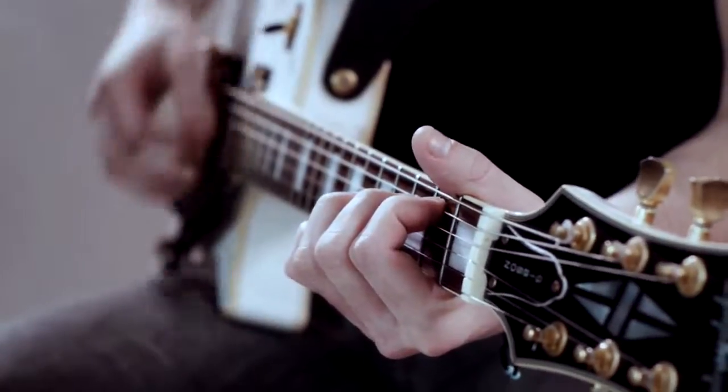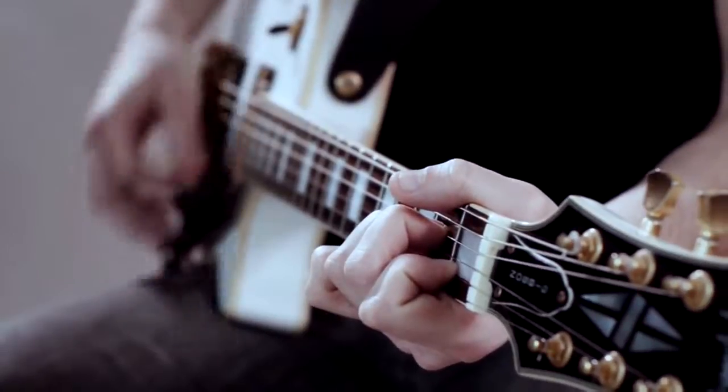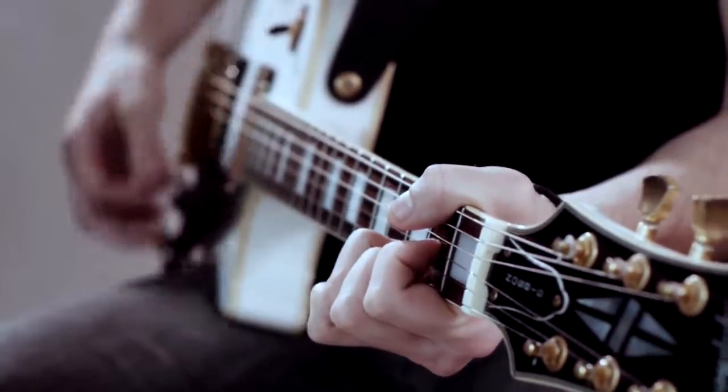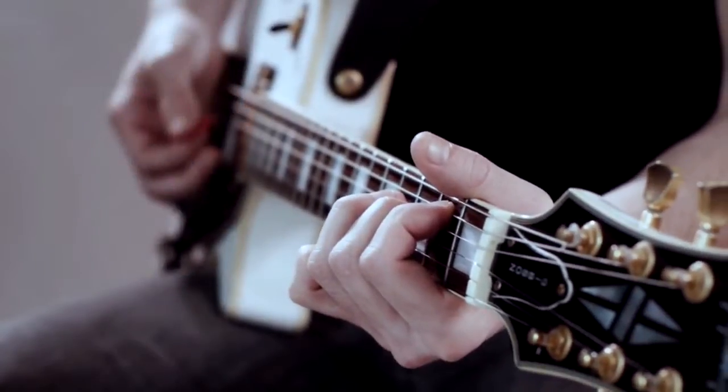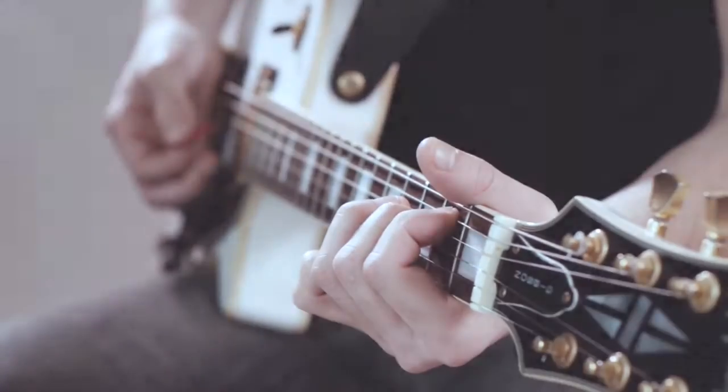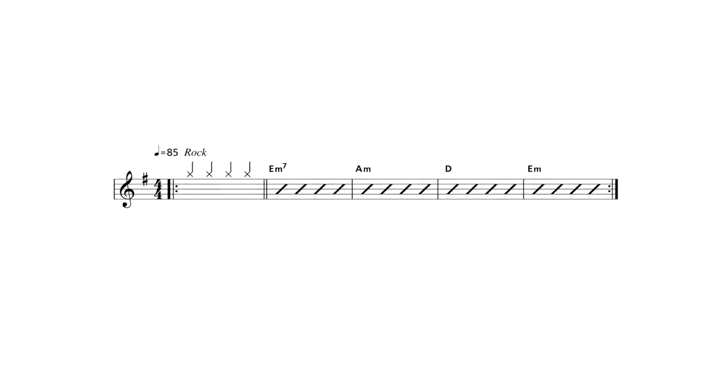The last lesson was the first part of our in-depth study of the improvisation and interpretation section of the exam. We focused on creating a rhythmic chord part. You will be given a chord chart like this in the exam. The tempo will be between 80 and 90 BPM.